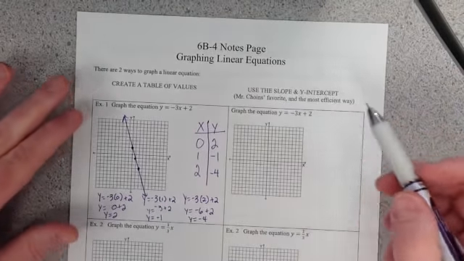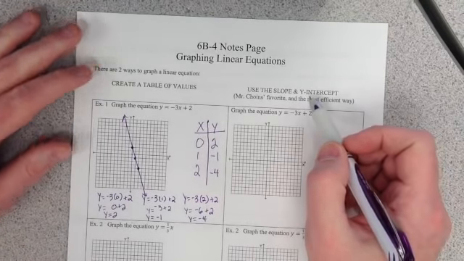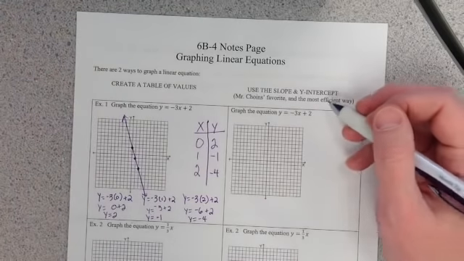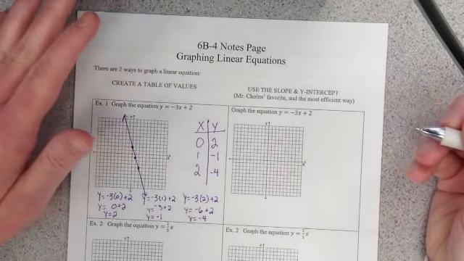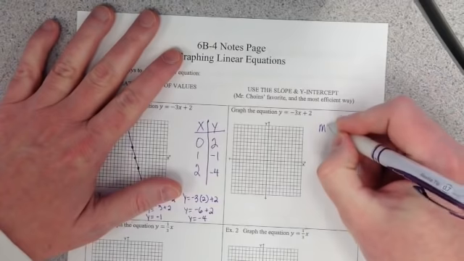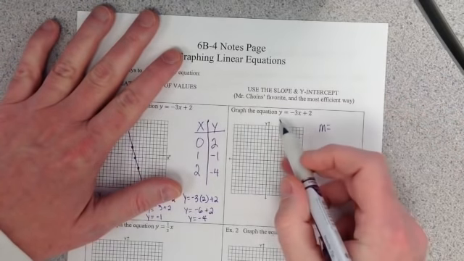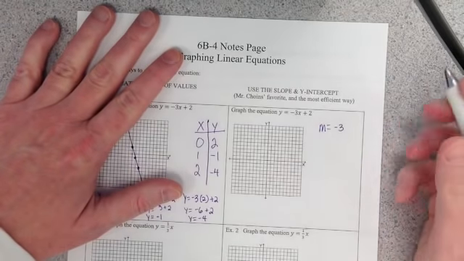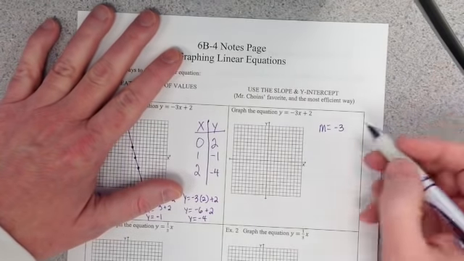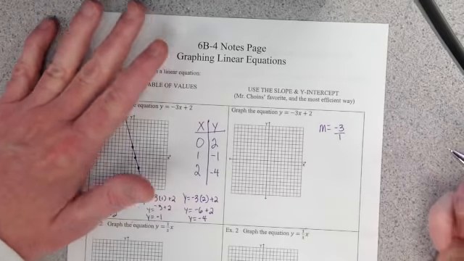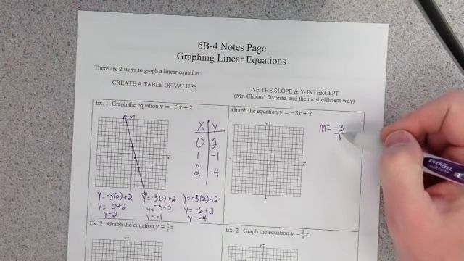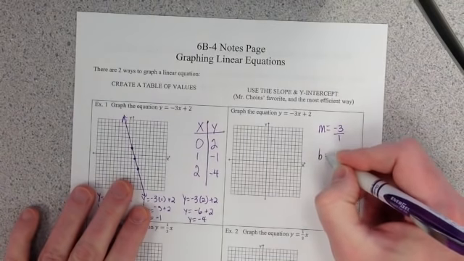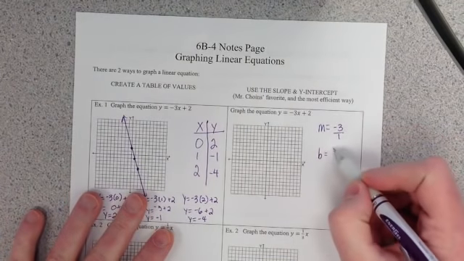Now we can do it a different way using the slope and the y-intercept. And I'll tell you, I wrote it on the notes page. This is my favorite way to do it, is using the slope and y-intercept. Okay, so first I need to identify those. M equals, well, I look at my equation, y equals mx plus b, m equals negative 3. And because it's a slope, I want to have a fraction, so I'm going to do negative 3 over 1. Because anytime we have just a number, we can make it a fraction by putting it over 1. And now b, which is my y-intercept, is 2.